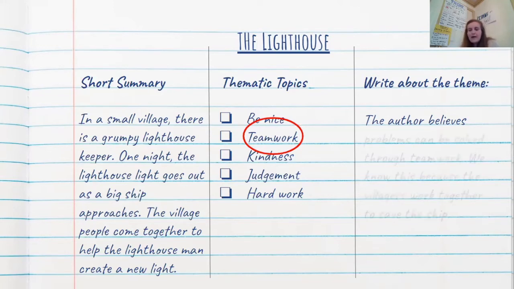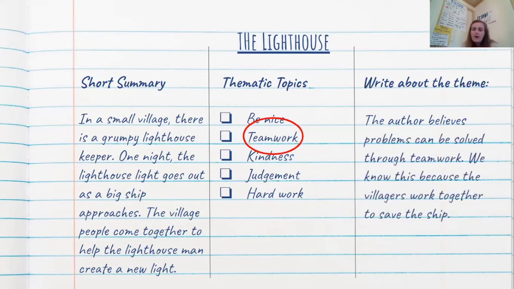All right, so what I wrote was the author believes problems can be solved through teamwork. We know this because the villagers work together to save the ship. So we noticed that in our video, the villagers come together to help the man light up the lighthouse so that way the ship doesn't run into the rocky island. So that would be my text evidence.